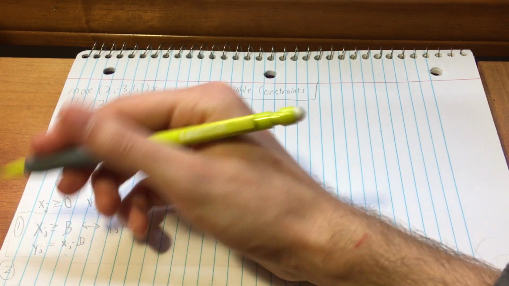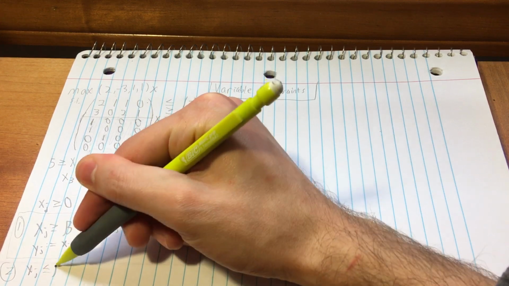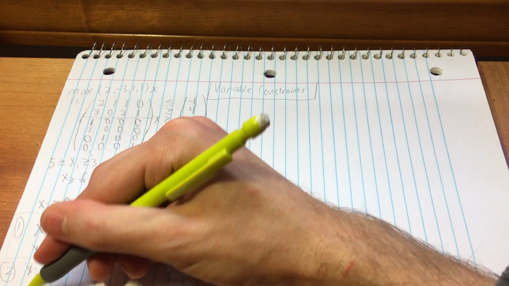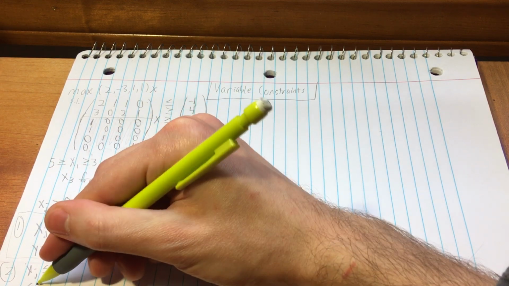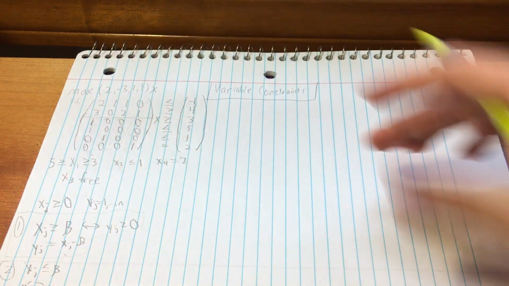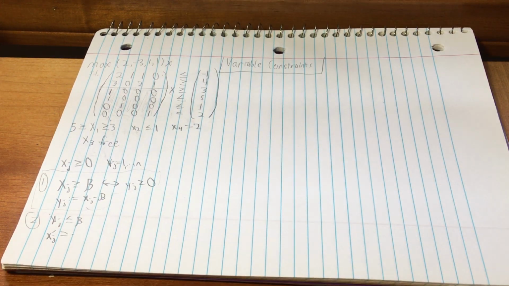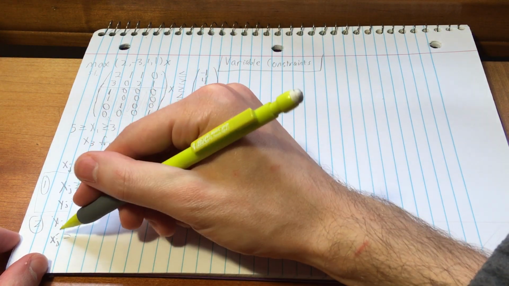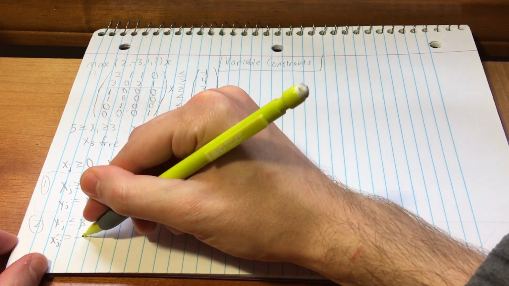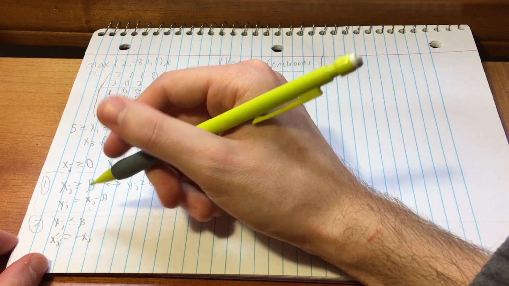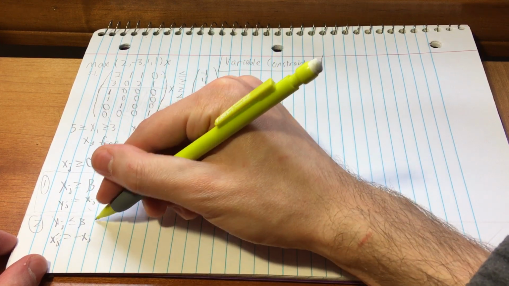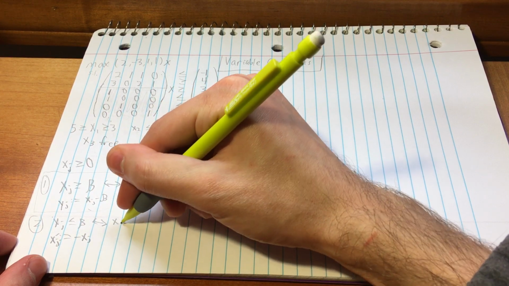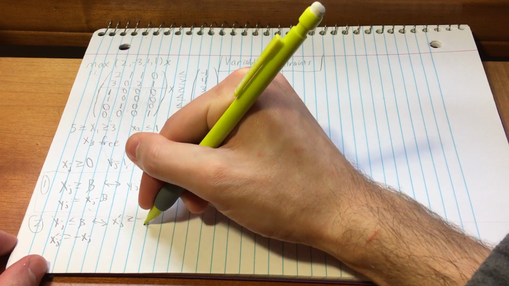There's another case. What if xj is less than or equal to beta? Well, in that case, we could define an intermediate variable. Let me move this up a bit. So xj prime is a new variable that we're defining, and this equals minus xj. And so now we have that xj is less than or equal to beta is equivalent to xj prime being greater than or equal to minus beta.